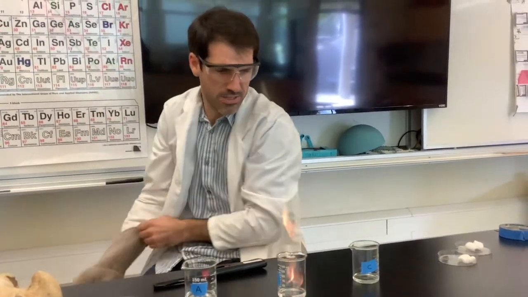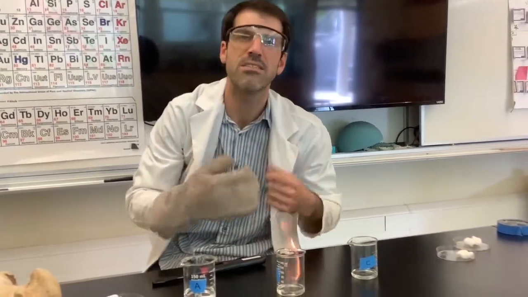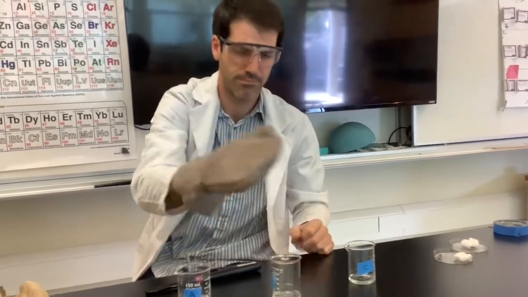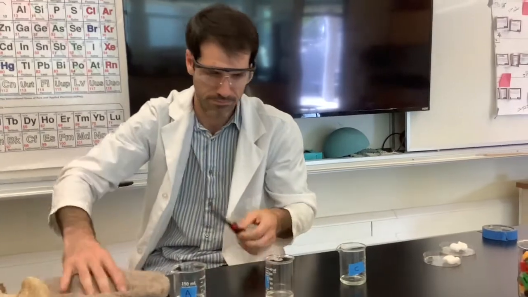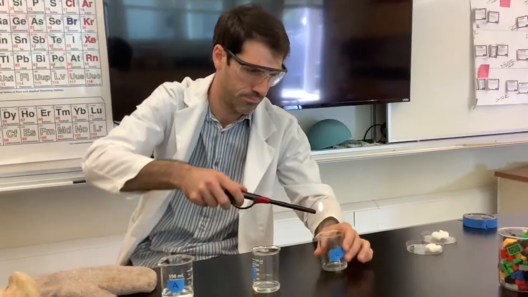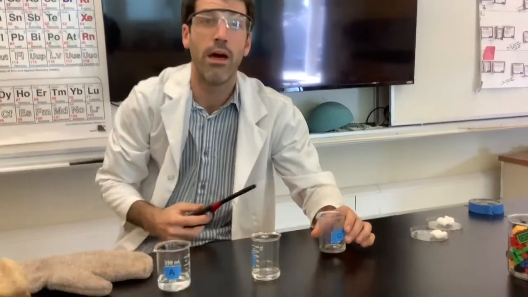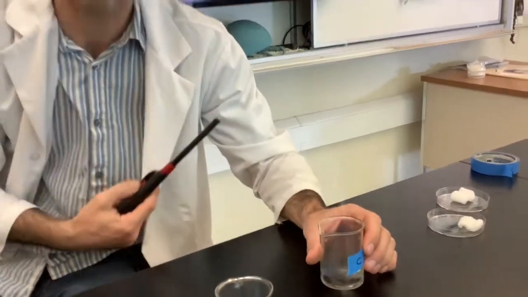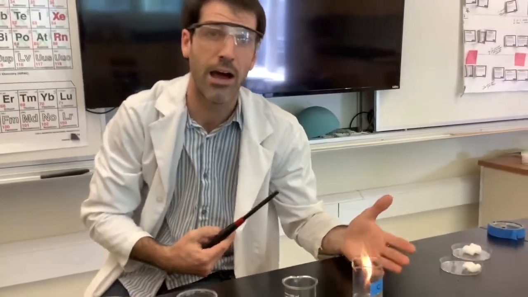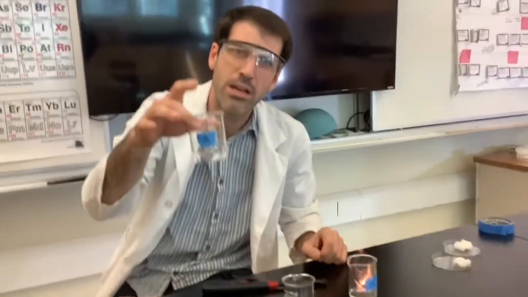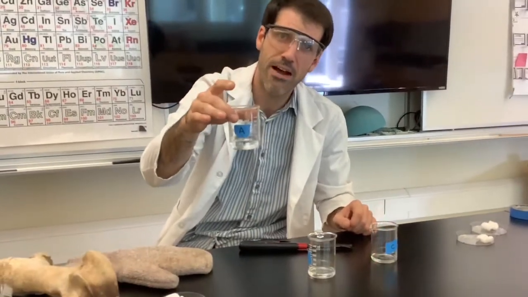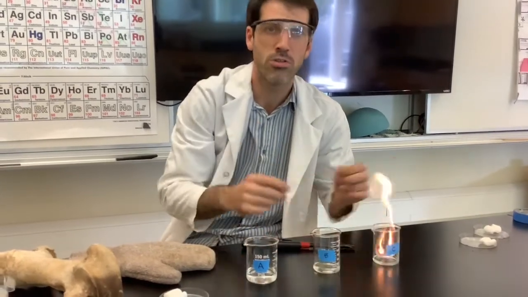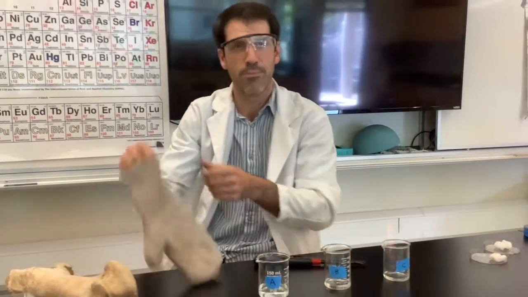Let's try our substance C to see if substance C has that chemical property of flammability. Whoa, that one's even more flammable. Did you see how quickly that lit and how much taller that flame is? Yeah, so this one is not flammable. It doesn't have that chemical property. B and C, on the other hand, those two are definitely flammable.